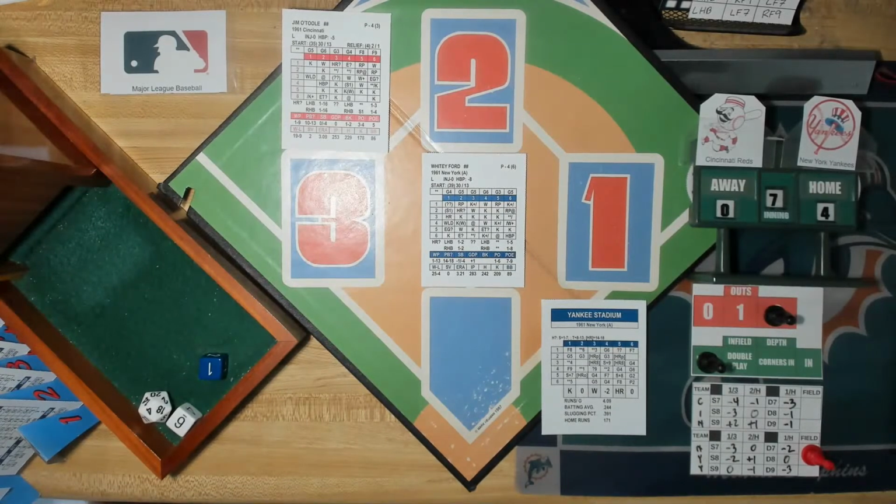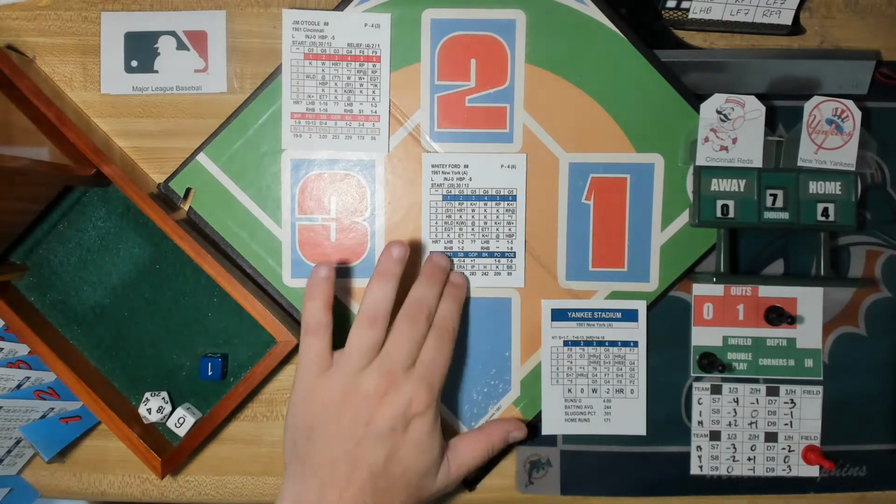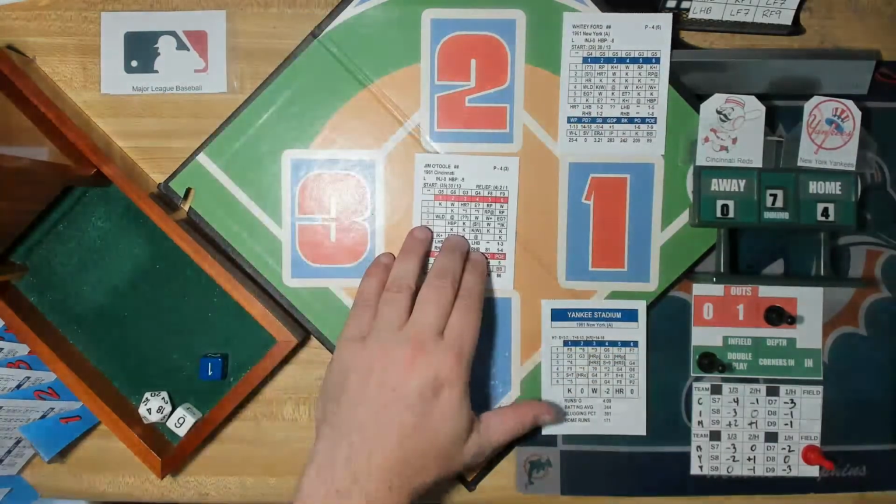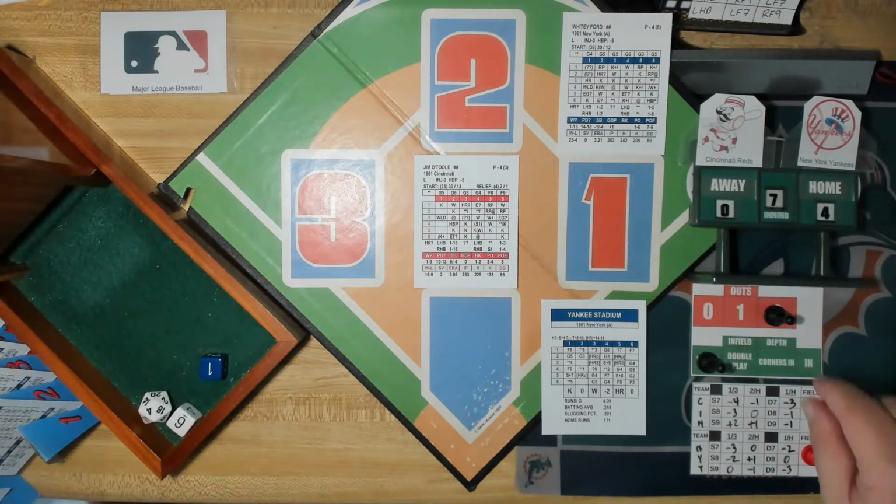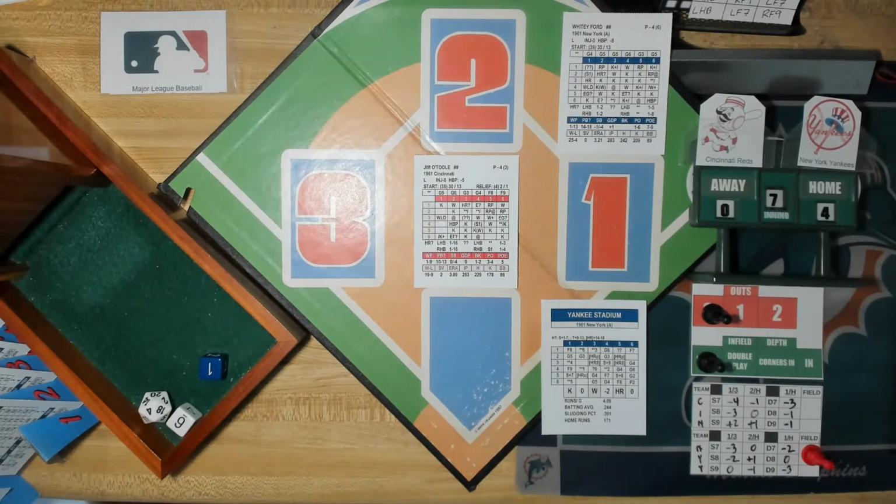So they face the minimum batters even with the walk. We are at the 7th inning stretch in the demo game. Sing, Take Me Out to the Ball Game. I will be right back.